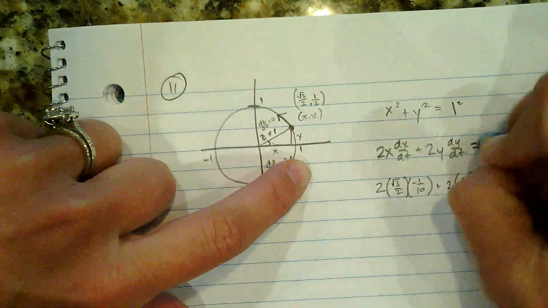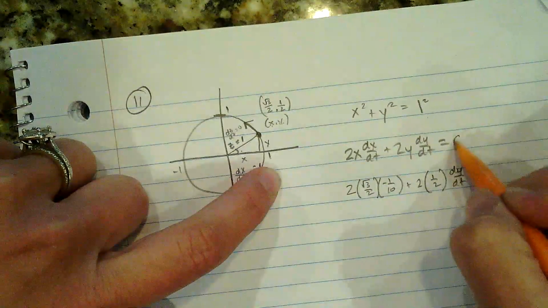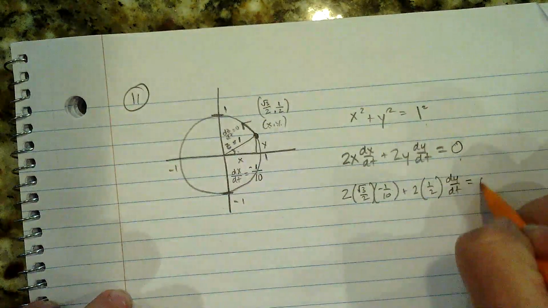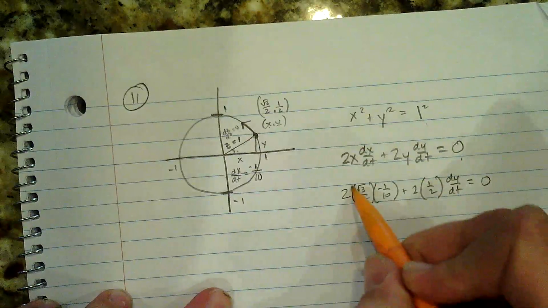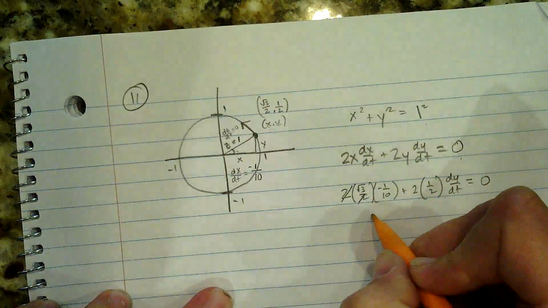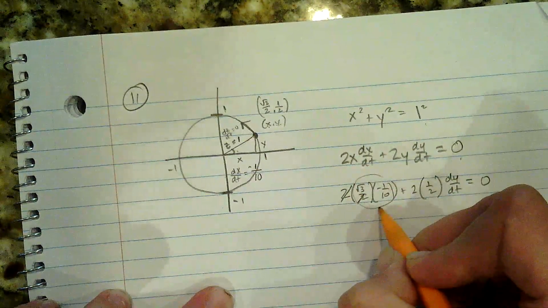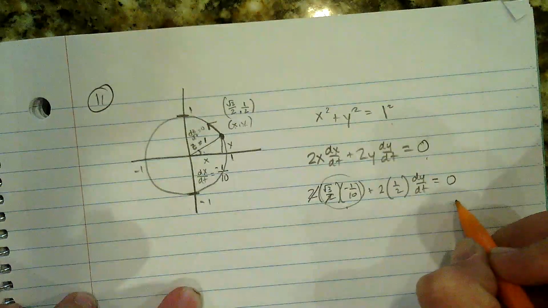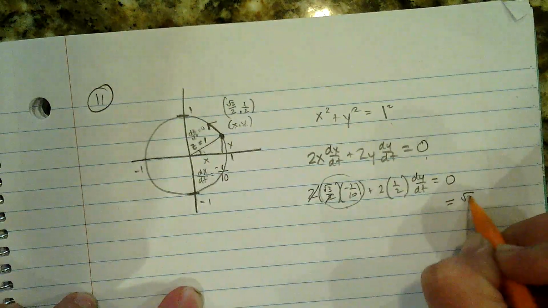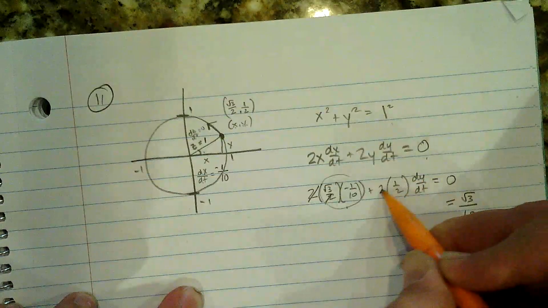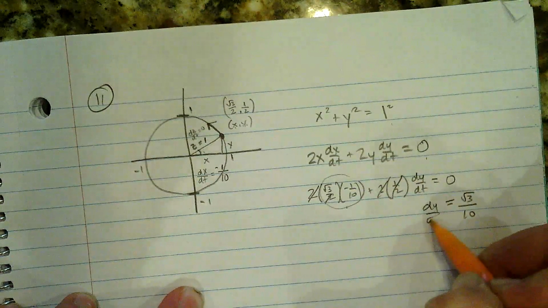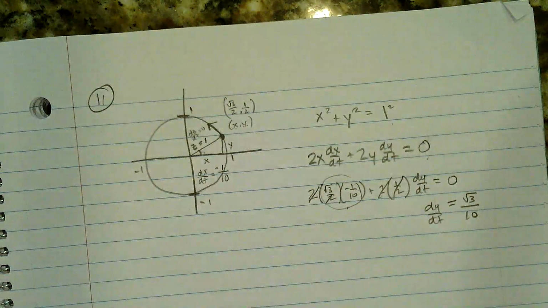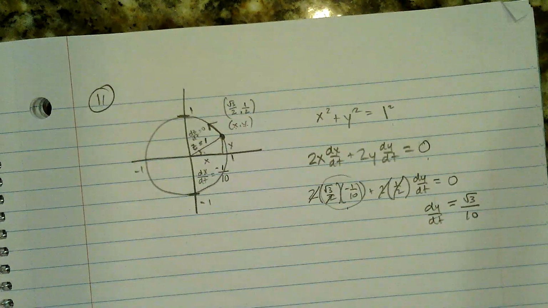Oops, that shouldn't have been 1. I always do that. Differentiating the constant gives you 0. Equals 0. So when I go to solve this, those 2's cancel. This is negative root 3 over 10. I'm going to add it to both sides, so it's positive root 3 over 10. The 2 and a half cancel. dy dt equals root 3 over 10, which is option D. 11 is D.